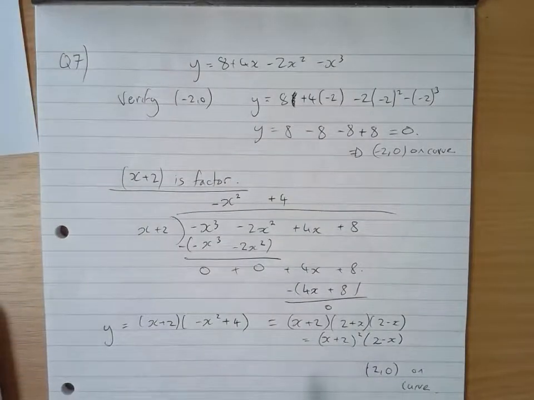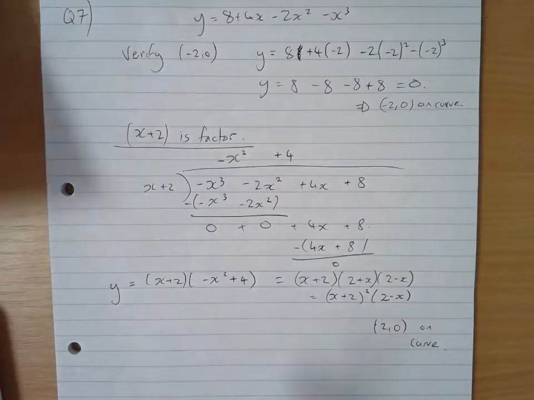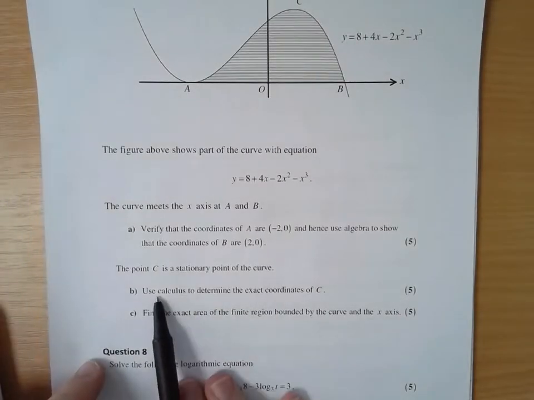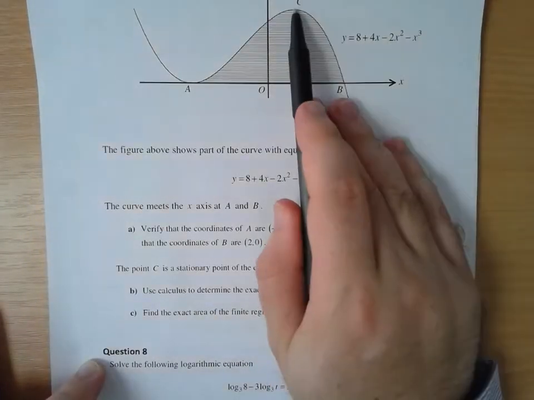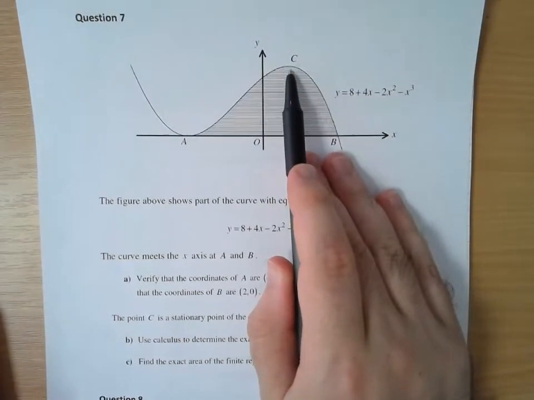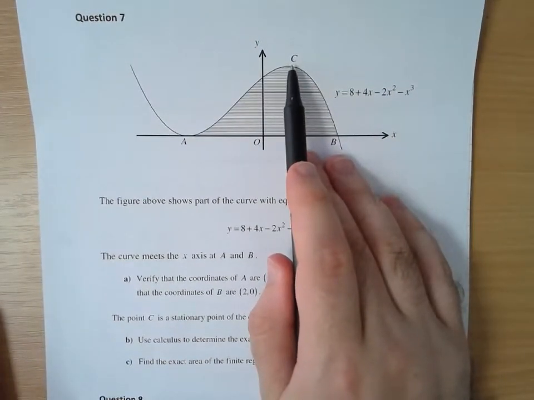For part B, in the question, we're asked to use calculus to determine the exact coordinates of C. So C up here is this maximum point, and we need to use calculus to find this maximum.